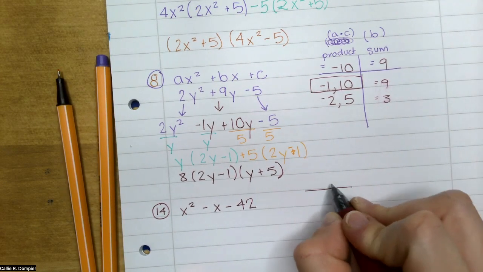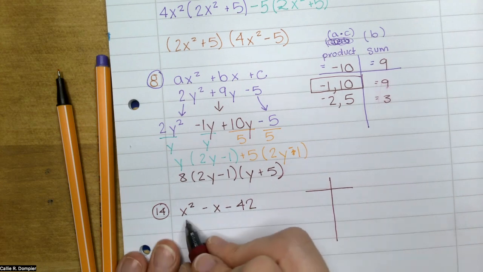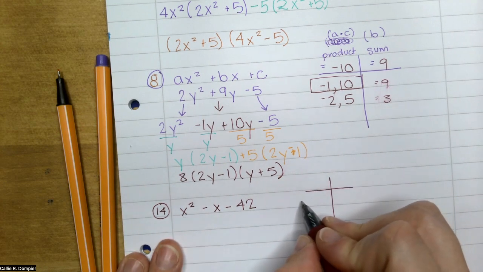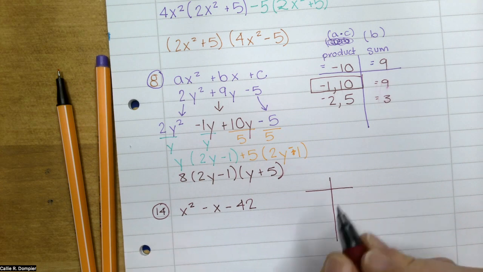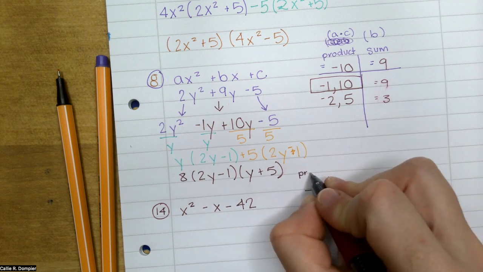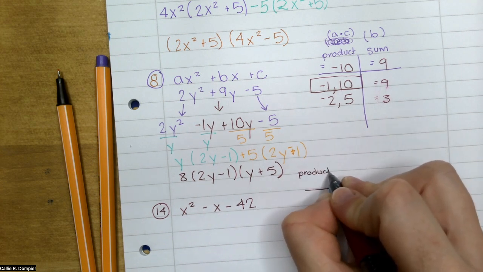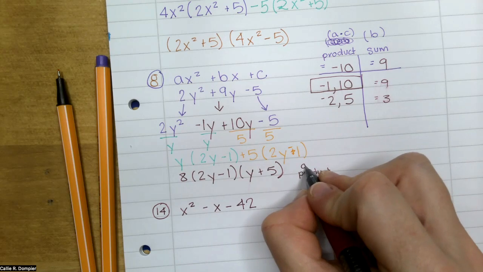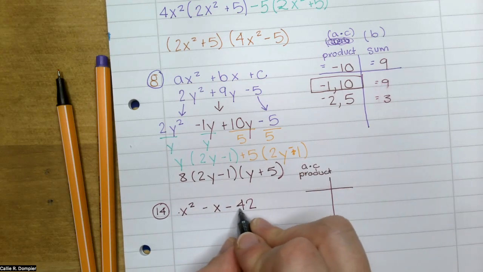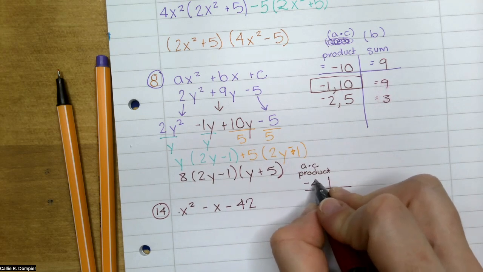So you want to list all the factors of that one, which is just x times x, right? I don't like the reverse FOIL method. I'm just going to say this is the product of A times C. 1 and -42 is just -42.